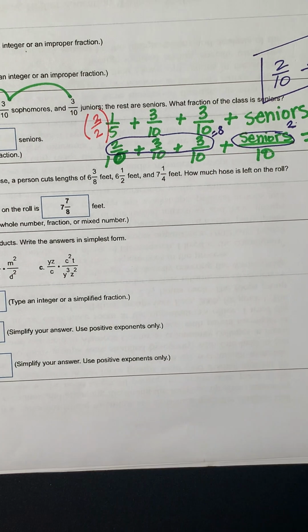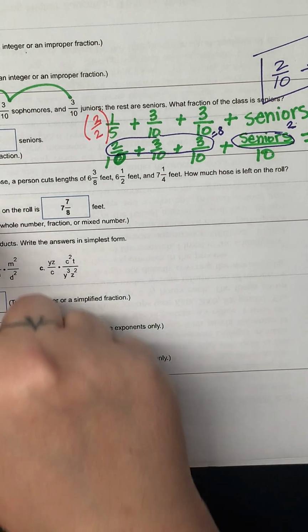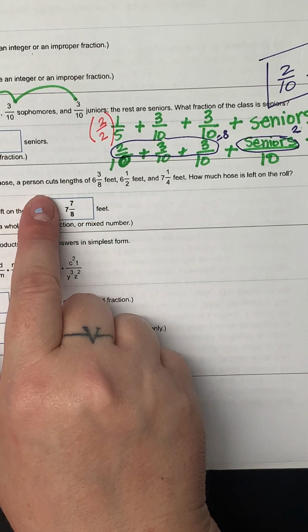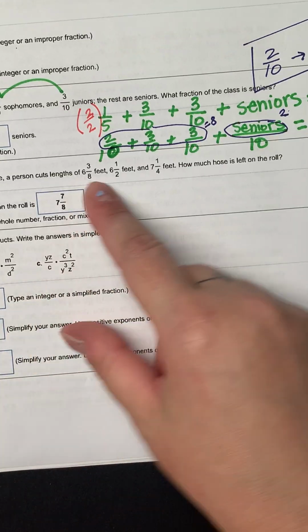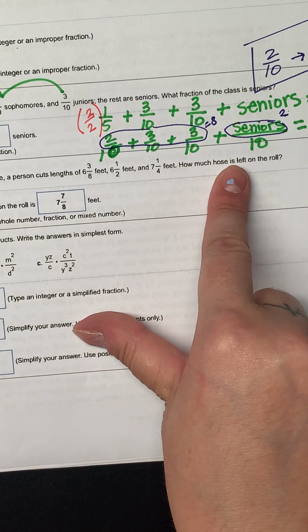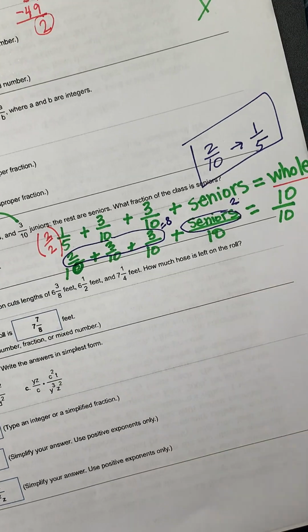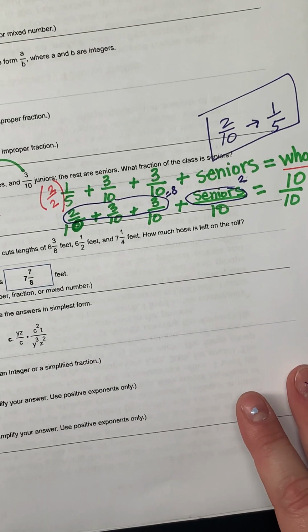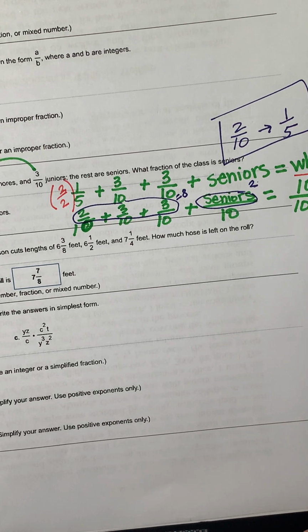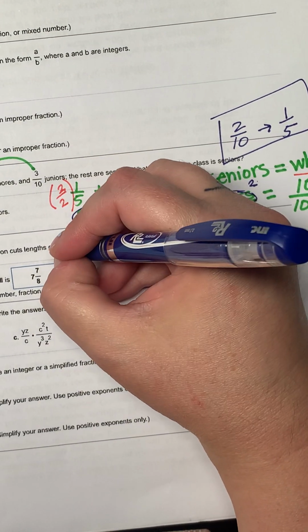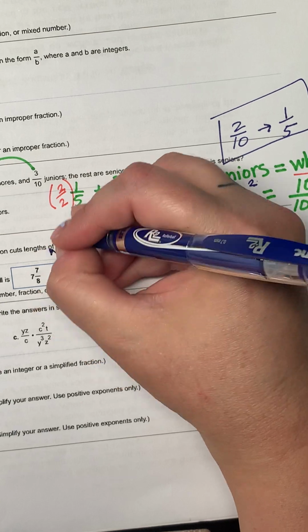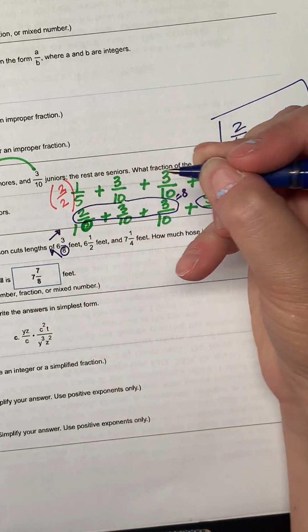Okay, let's look at 47. It's pretty much the same thing. It says, from a 28-foot roll of rubber hose, a person cuts lengths of this. How much hose is left on the roll? Okay. Well, first, let's change all these to improper fractions. And remember, that's where you take the bottom, 8, and you multiply it with 6, then add it to 3.